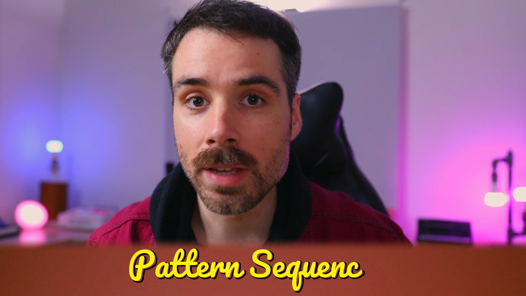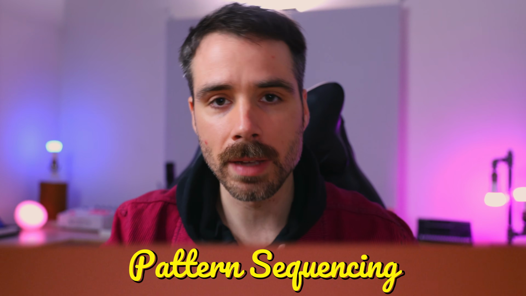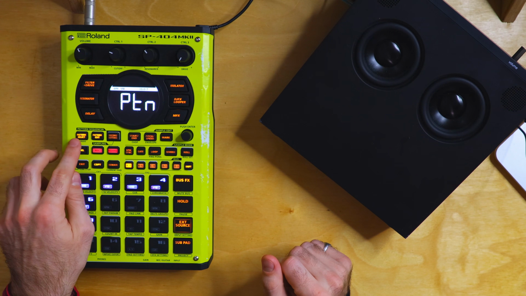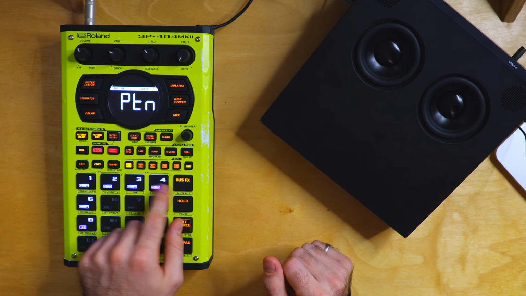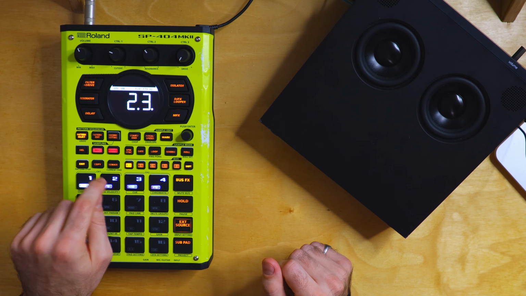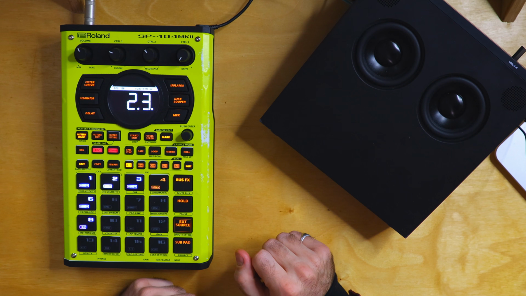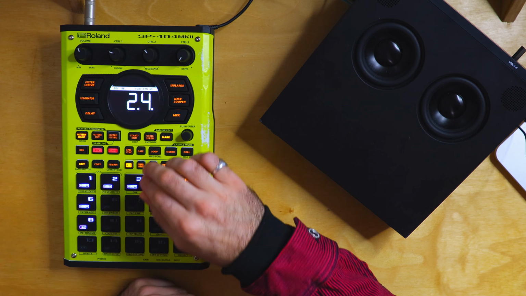And for those who are new to the MK2, I'll give a quick rundown of how to actually record patterns into the sequencer. Hit pattern select, and that's the sequencer. These are all patterns that I've already recorded, right? So I can just jump from one to the next. And then of course we have a bunch of empty slots as well.